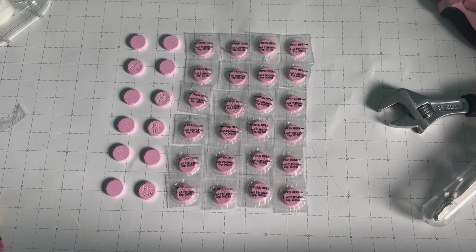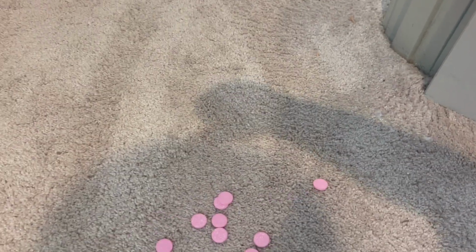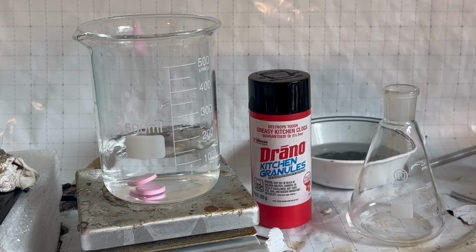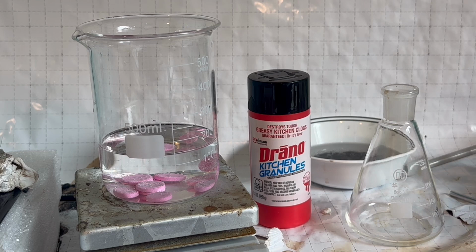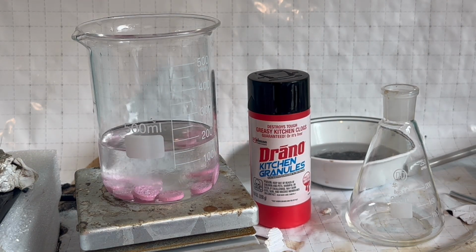After unwrapping each tablet from its plastic prison, I separated them out into 3 different batches in case one of them went terribly wrong. I put the tablets in around 130 milliliters of water, and then I add around 20 milliliters of concentrated hydrochloric acid.